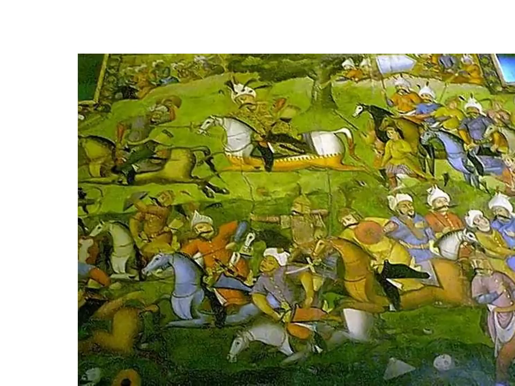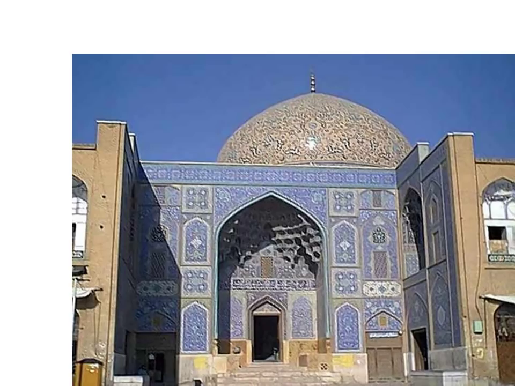This is Safavid art from Isfahan. You'll notice they were incredibly good horsemen, and they used compound bows in battle, which was very effective for a period. This is a mosque at Isfahan today. This is a Safavid mosque, and you can get a look at this and really get a feel for the intricacy of the artwork here.